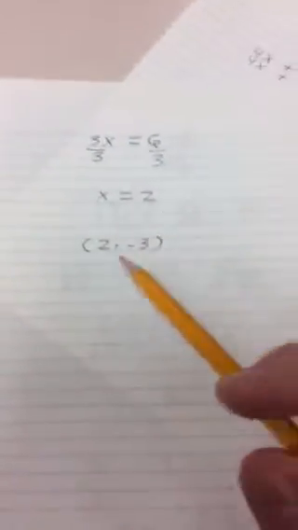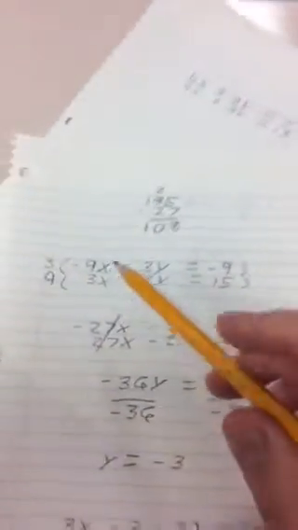Now, if you want to be sure that this is the correct ordered pair, you would plug both of these numbers into each equation. Looking back at our first original equation, negative 9x minus 3y equals negative 9, we plug in x and y.